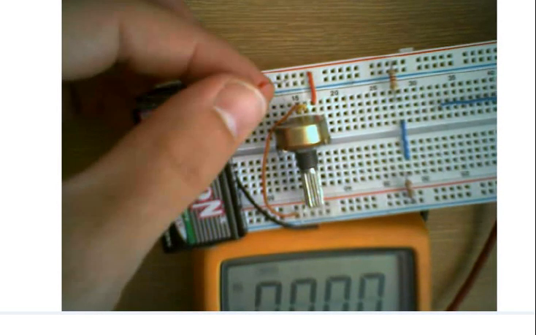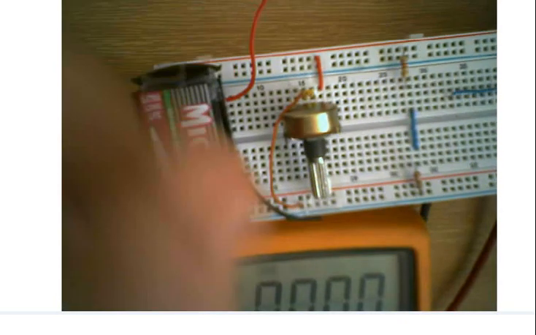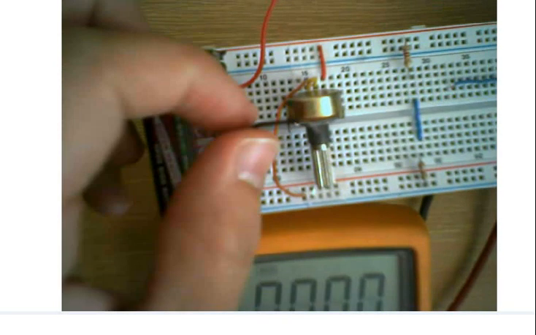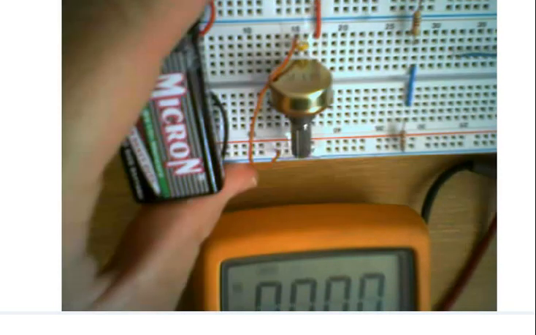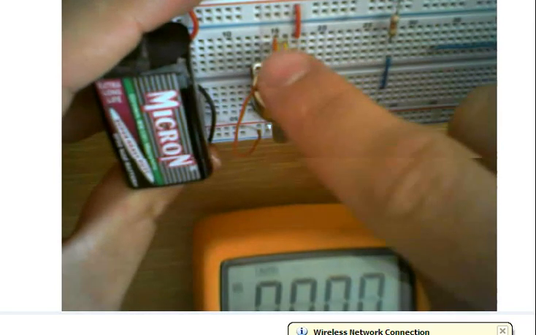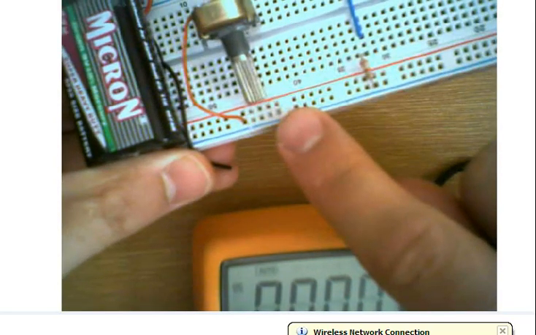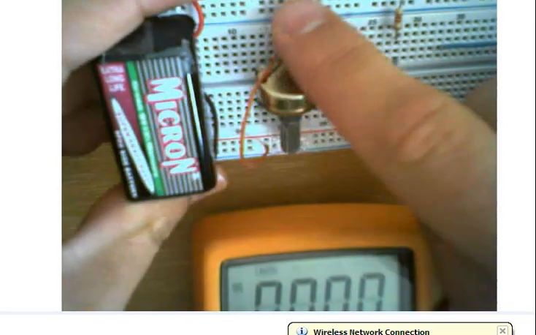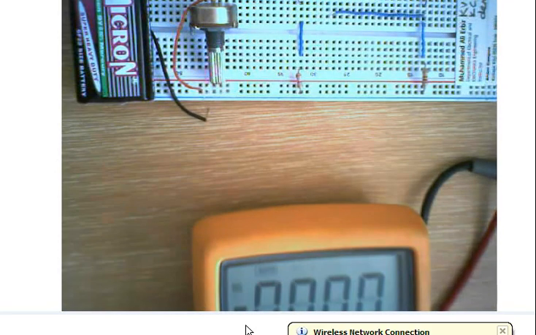Okay, look, I have removed them, and I have inserted a short circuit for the voltage source. Okay, I have made this connection.